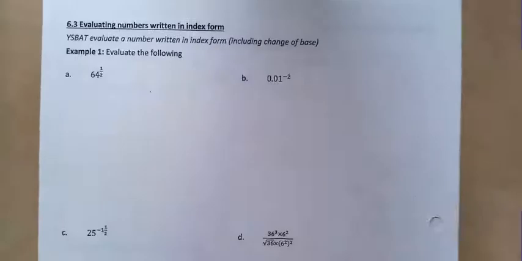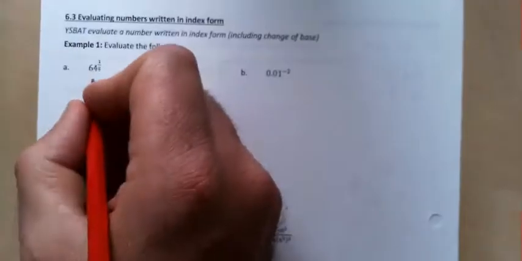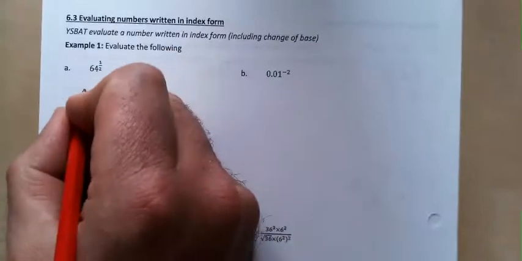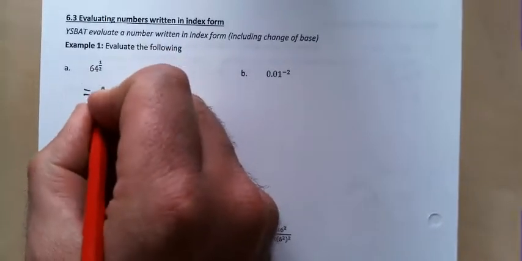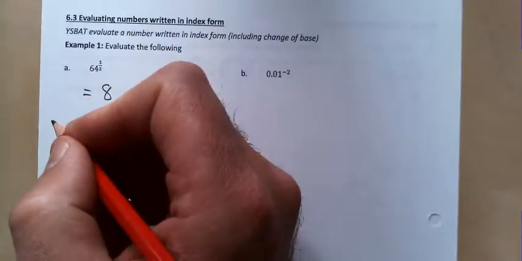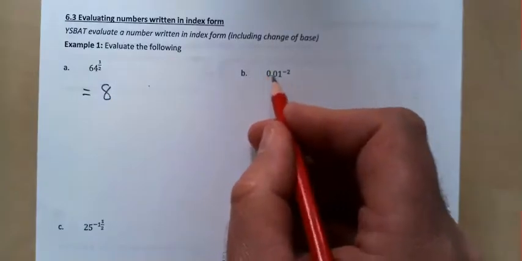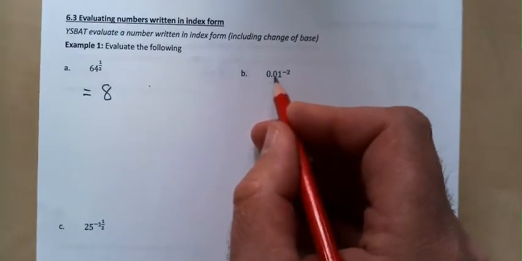Evaluating numbers written in index form. 64 to the power of a half, that means the square root of 64. So we would write 8. This one requires a wee bit of work. I think it's much easier if you write this as a fraction.